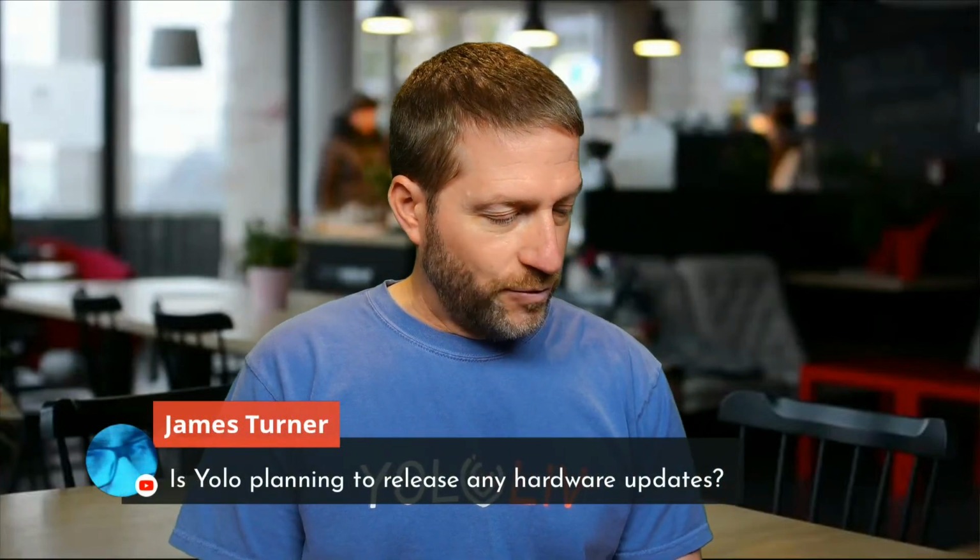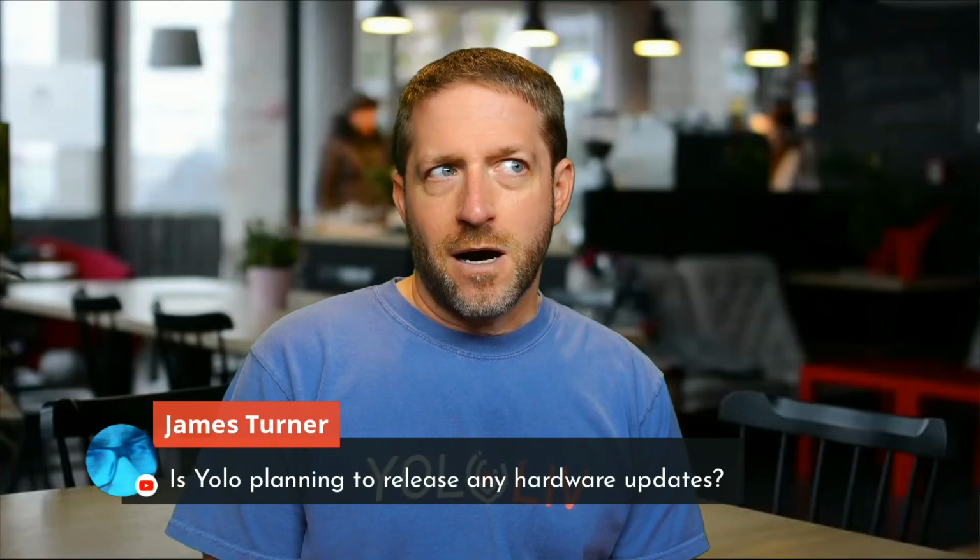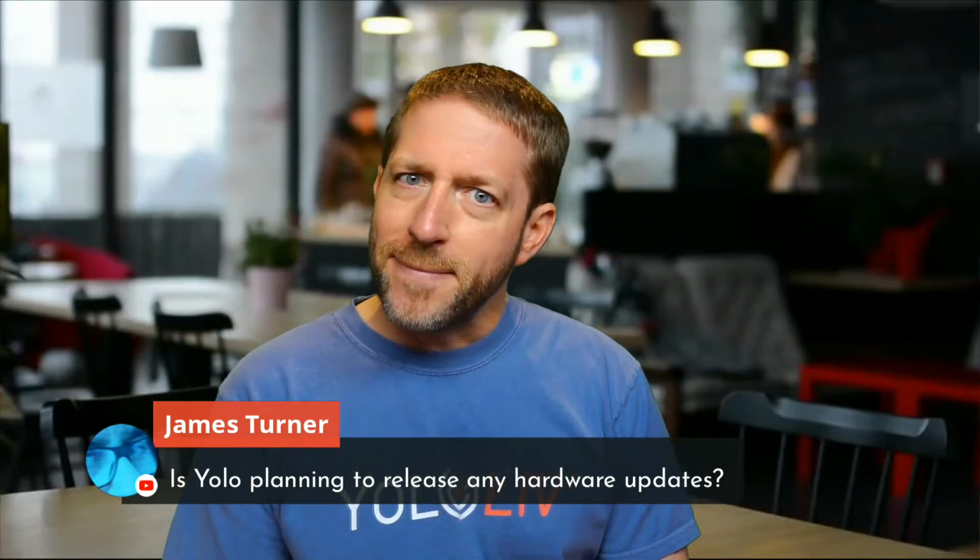Is YOLO planning to release any hardware updates? I don't know. There's not really a hardware update. You don't really update the hardware because the modem chip that's in there is the modem chip that's in there. They're not meant to be taken apart and the processor removed and upgraded. There's really no Android tablet that lets you upgrade the processor or RAM or anything like that. So there's not really any hardware updates.